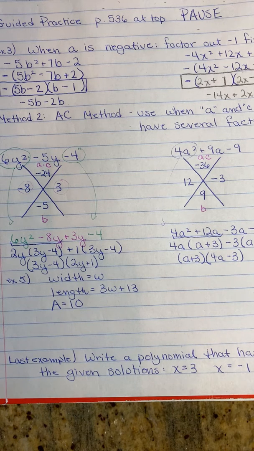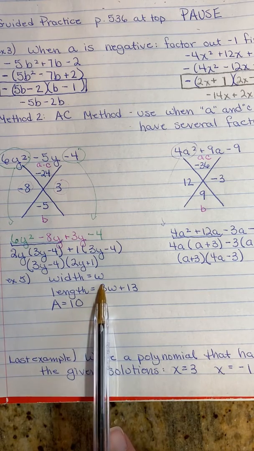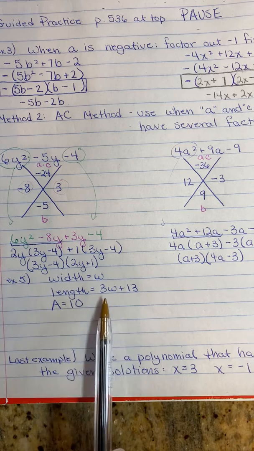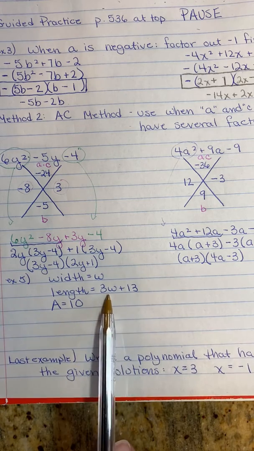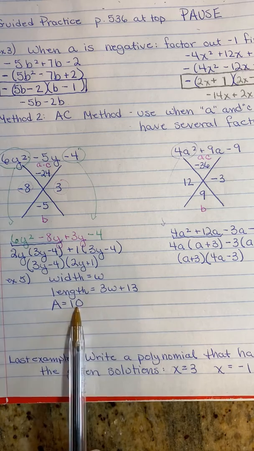This is a great example of how we would use this skill in the real world. We have a rectangle whose length is 13 meters more than 3 times its width. The area is 10. What is the width? So what is the width? Let's just call that W. Its length is 13 more than 3 times the width. And the area is 10.